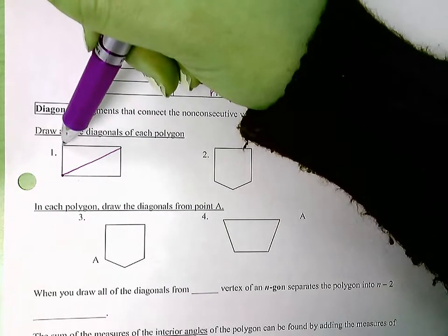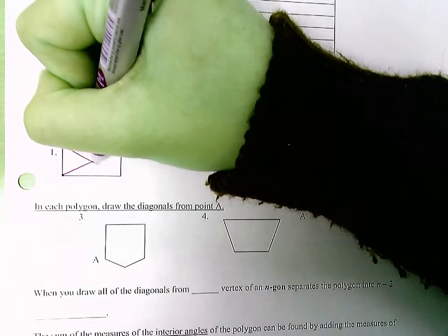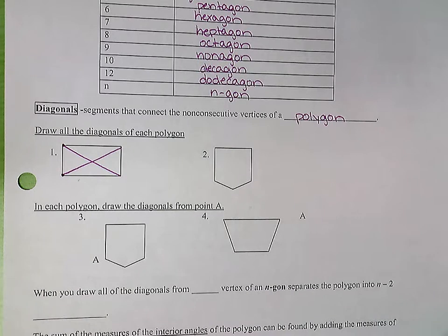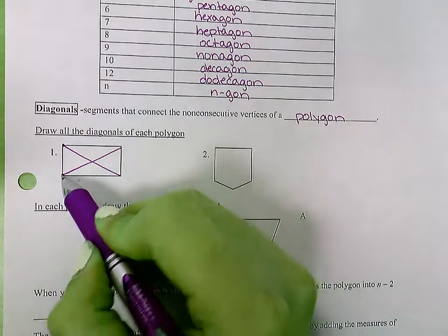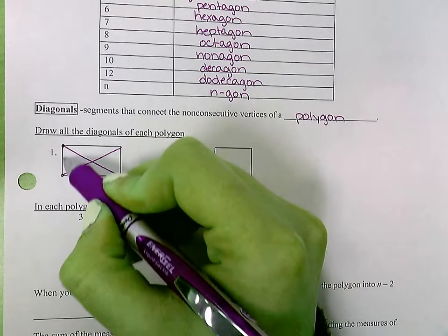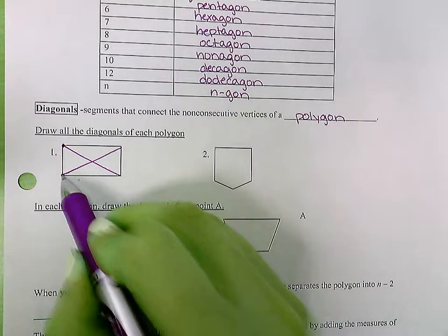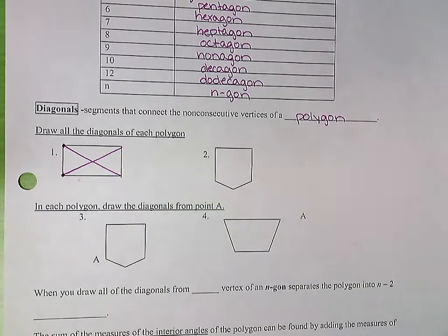I can also draw in a diagonal from this vertex here to that opposite side. So those are the only 2 diagonals in number 1. You have to look at each vertex. If I look back at this vertex here, I can't connect it to this vertex with a diagonal because they're consecutive. They're next to each other. Same thing from this one to this one. Those are next to each other. You can't consider that a diagonal.